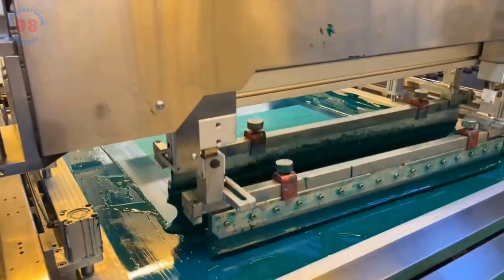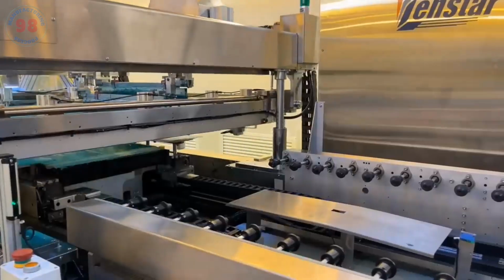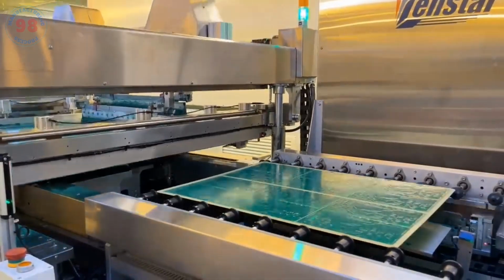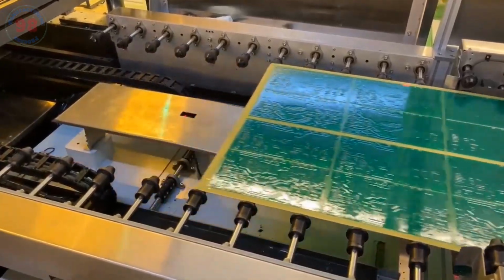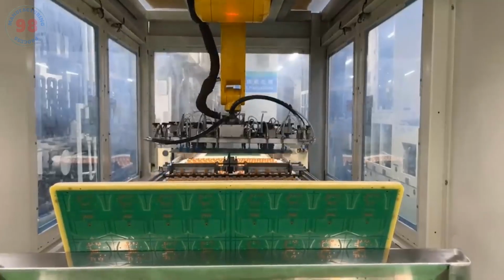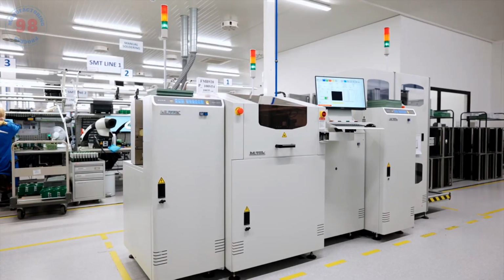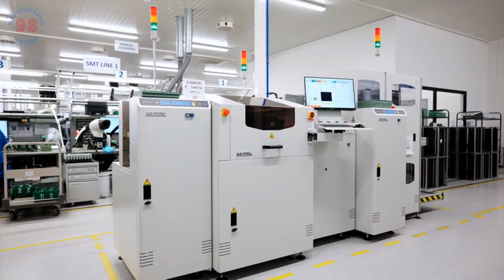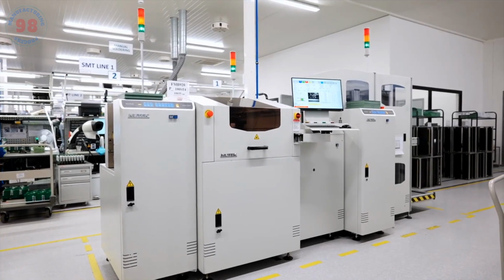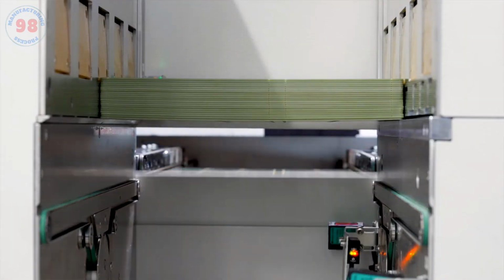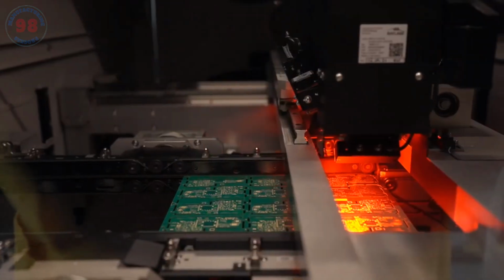Next, the circuit will be covered with a layer of blue paint to protect the circuit from oxidation. And finally, the laser machine will remove the paint layer to reveal the necessary parts.